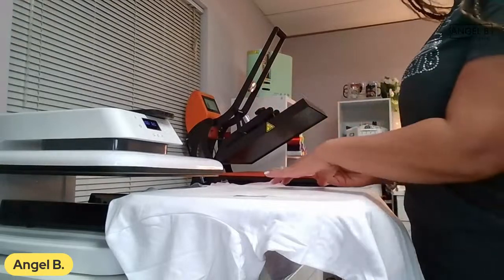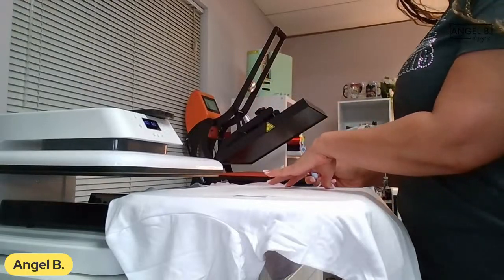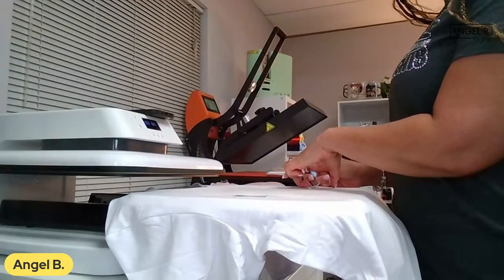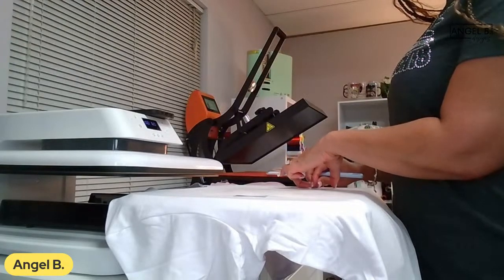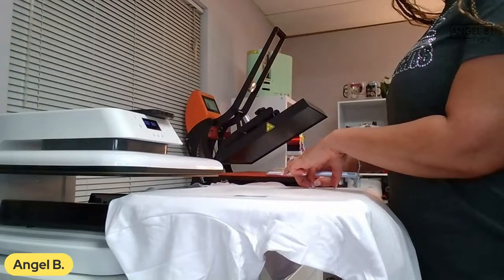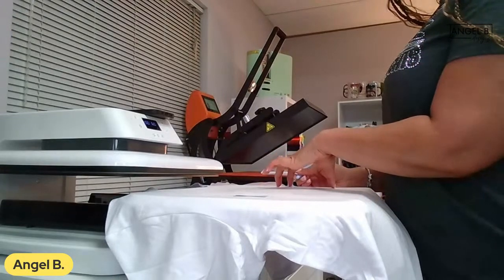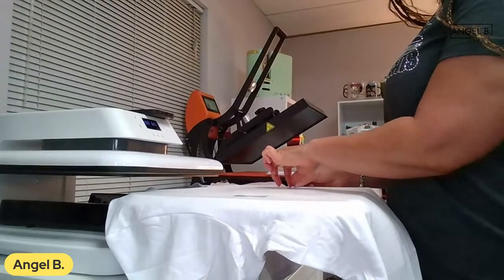All right, I'm going to carefully remove this tape so I don't get any ghosting. I'm so impatient when it comes to taking the tape off. Y'all, I do not like waiting until it cools off. I don't.